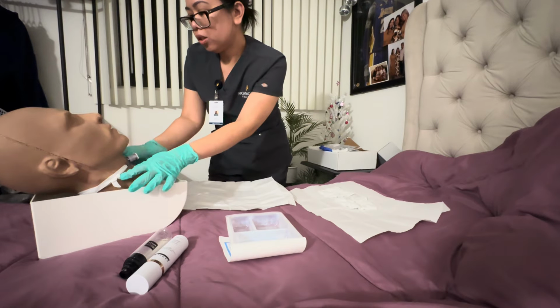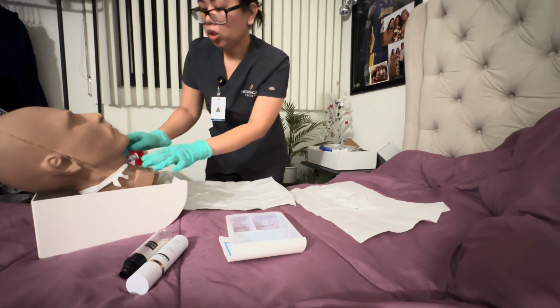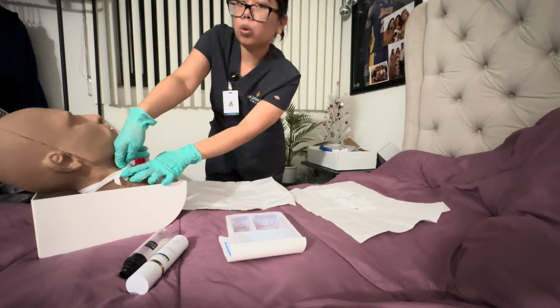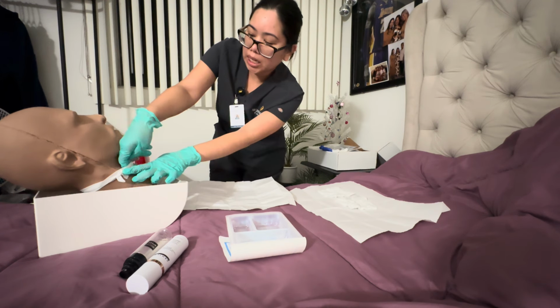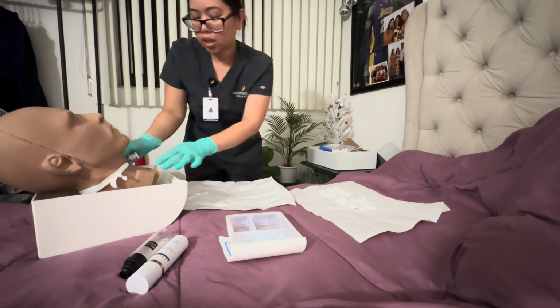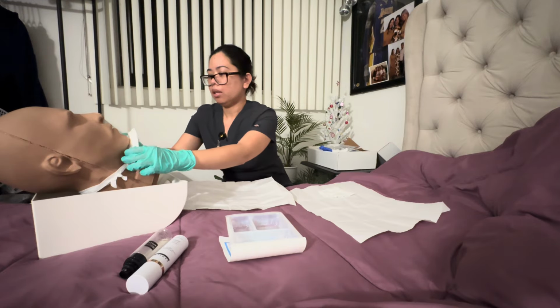Okay, so once it's tied, just make sure that it is not too tight. It's tight enough, but you can still put about 2 finger widths inside. Make sure it's snug but not too tight. Okay, now that's done, we're gonna be putting the gauze around this area.